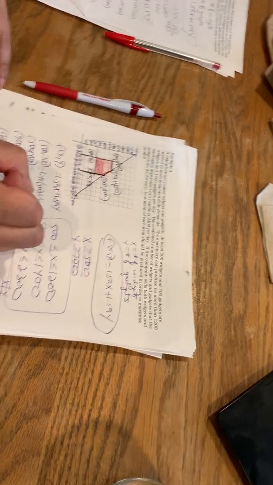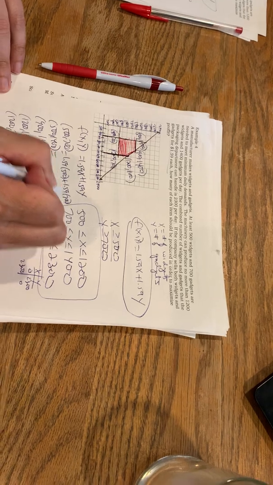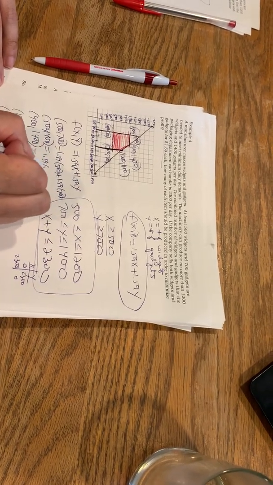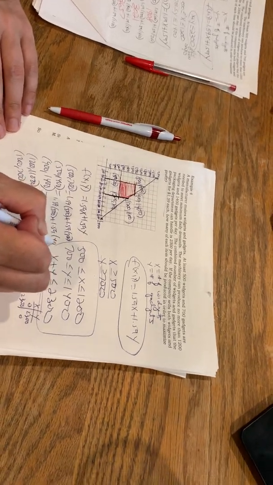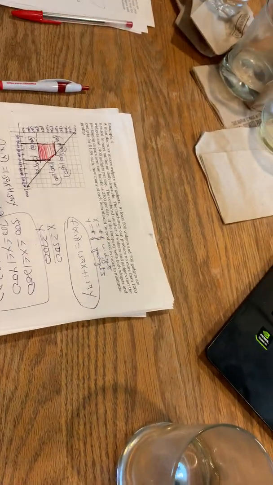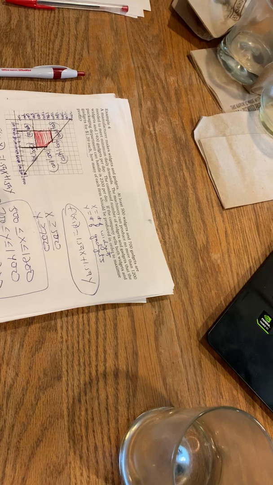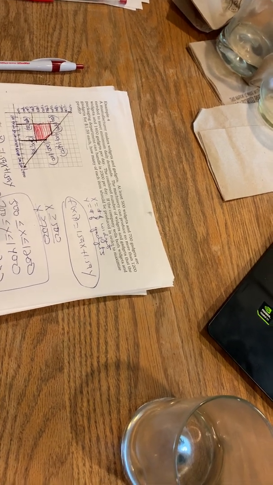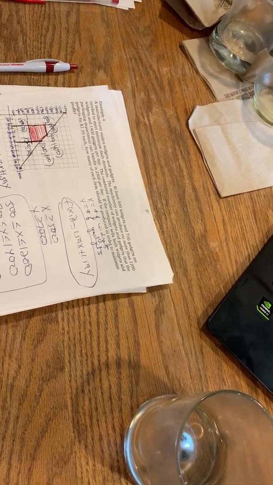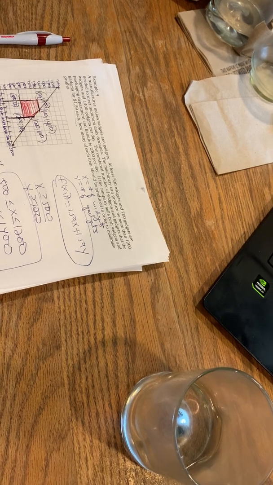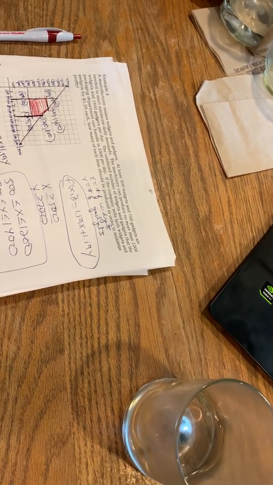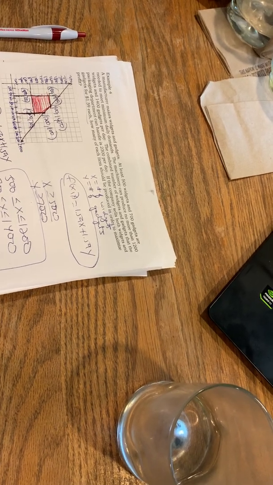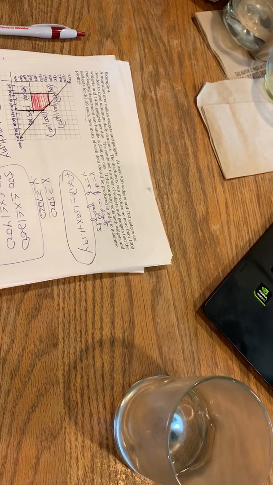But if you plug them all in, you could find the maximum profit. So this is all the work that you would do. And then after, we're going to just plug in and see what we get. This is 1,100. And the last one, 1,200 and 700.